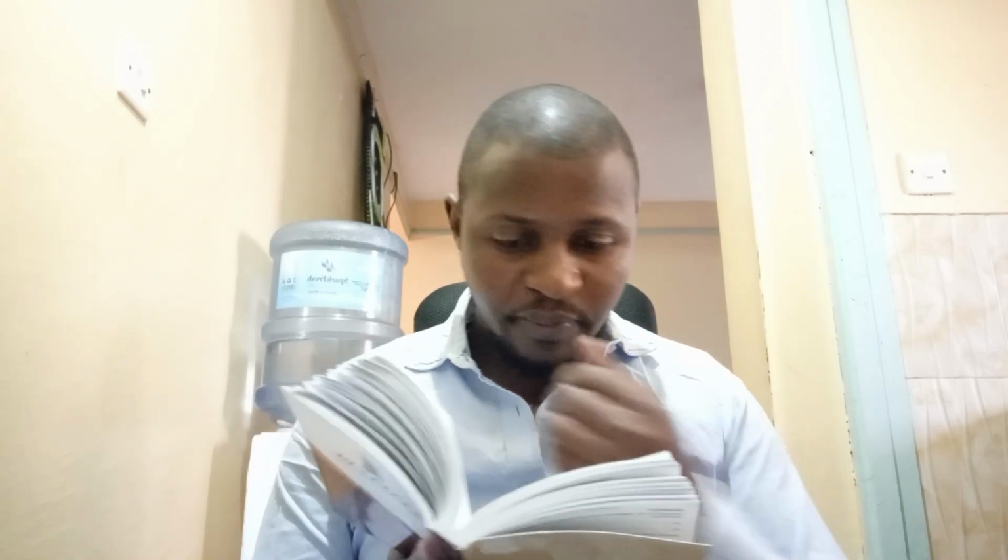Unless disqualified under Clause 2, a person is eligible for election as a member of a county assembly if the person is registered as a voter, satisfies any educational, moral, and ethical requirements prescribed by this constitution or an act of parliament, and is either nominated by a political party or an independent candidate supported by at least 500 registered voters in the ward concerned.